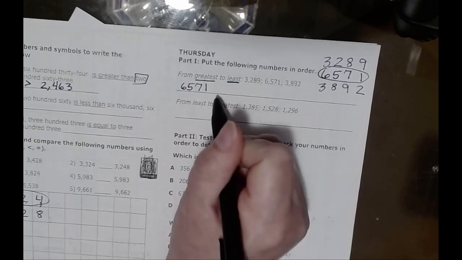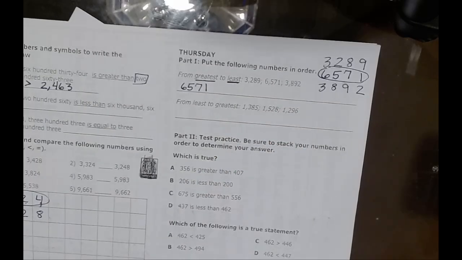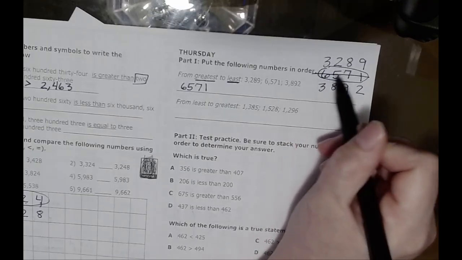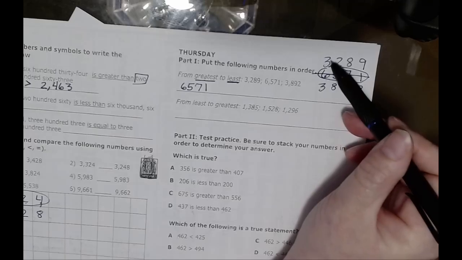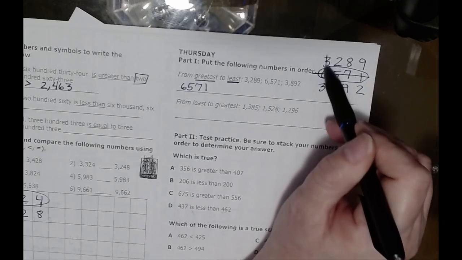It's up to your student if they want to put a comma or they just want to leave a big space. I know some students were getting very confused with the commas, so I'm just going to leave a large space. So now I'm going to just put one line through that because I've already used that number. So now I'm just going to be working with these two numbers. The 3 and 3. Are those the same or different? Those are the same.